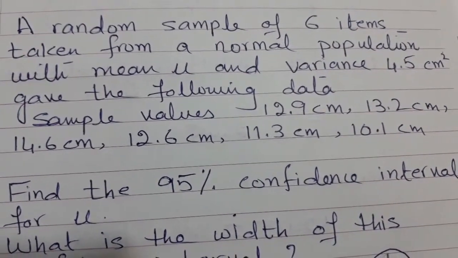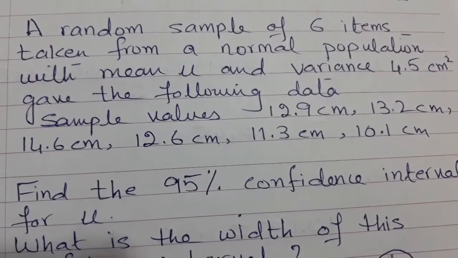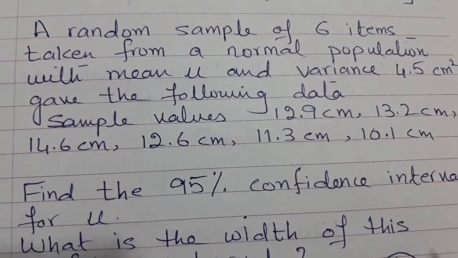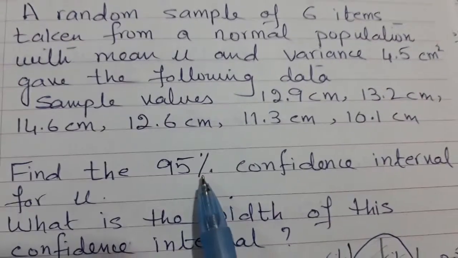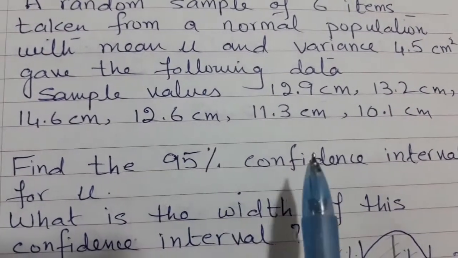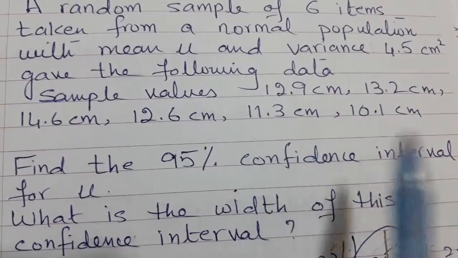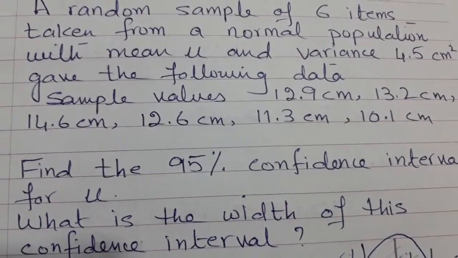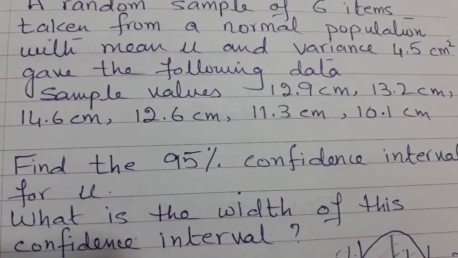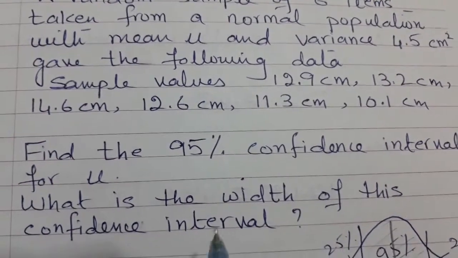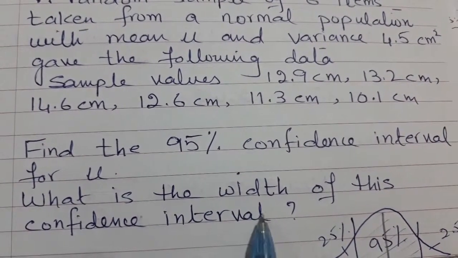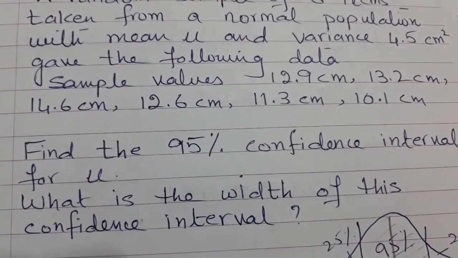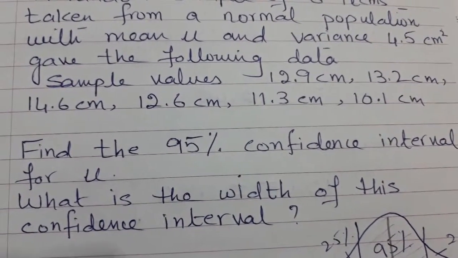You have to find out the critical region or the end values for this sample so that you're 95% sure that your mean of the population will be lying between those two values. So this is what you will calculate. And the second part is about the width of the confidence interval, which we will see later. So let's first focus on 95% confidence interval.